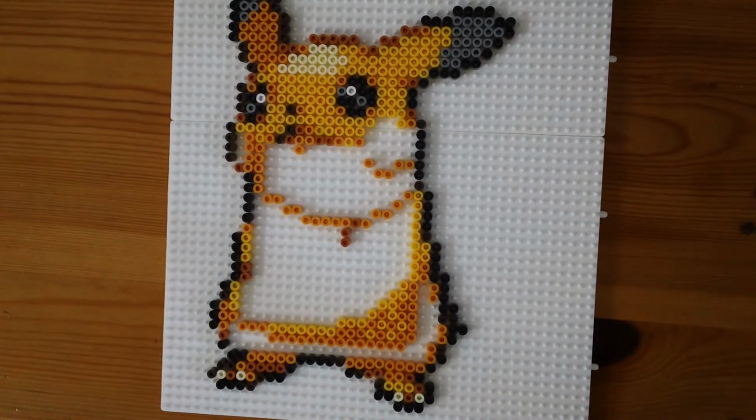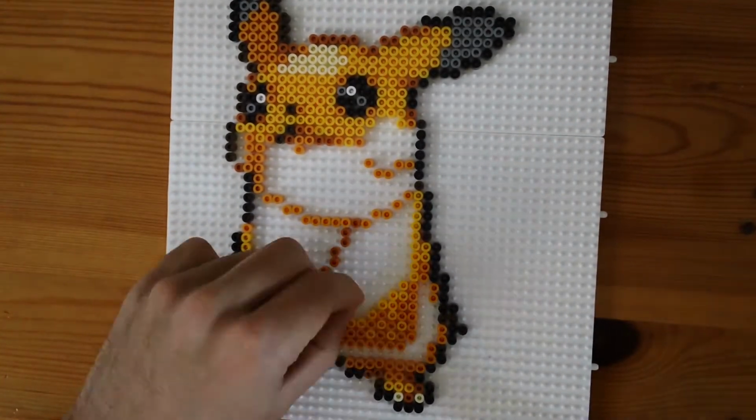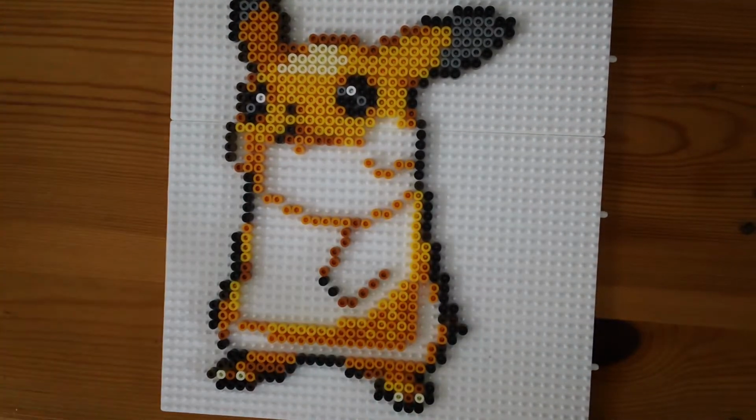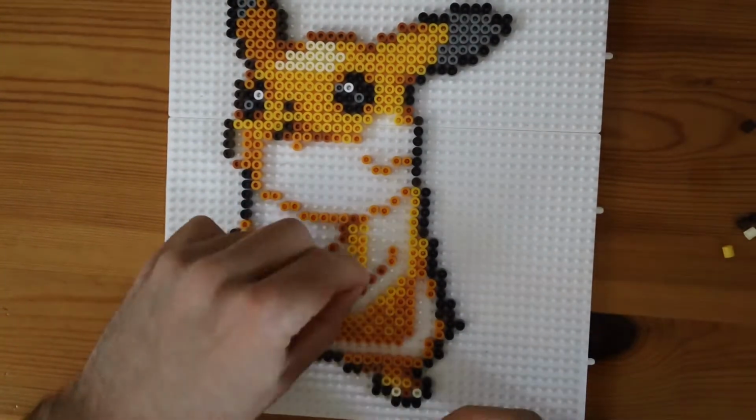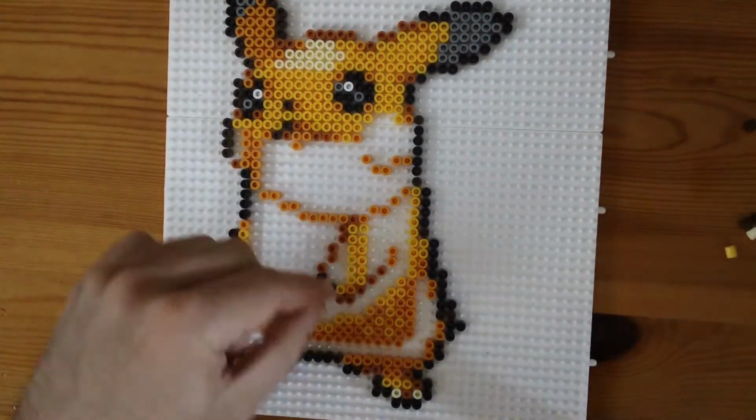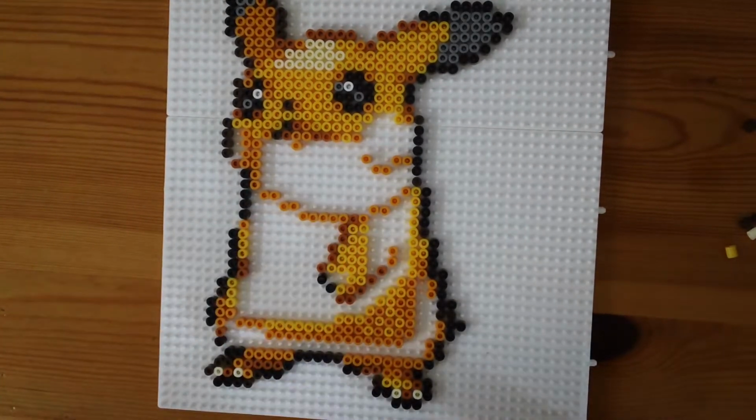Initially, Pikachu did not have an evolution or a pre-evolution. You could always evolve a Pikachu into a Raichu, but it wasn't until the Gold and Silver games, if I'm not mistaken, that Pikachu finally had a pre-evolution and comes from the Pichu Pokemon.